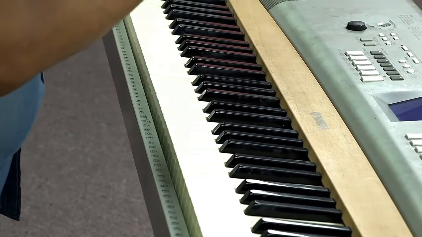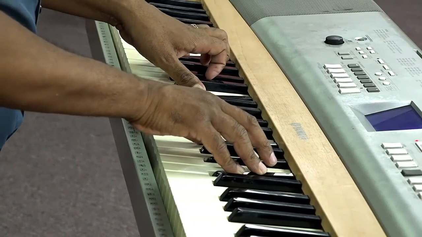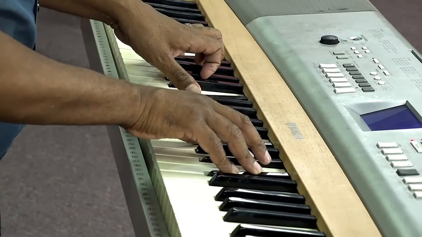If we skip, let's say, to D flat. D flat is number 1, so it's a major chord. G flat is number 4, so it's a major chord.